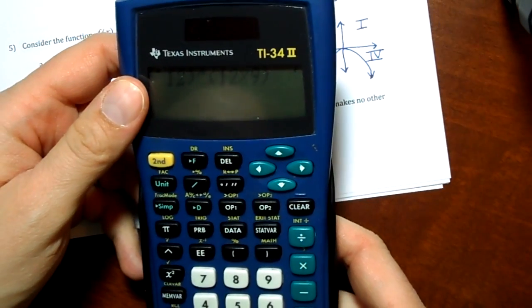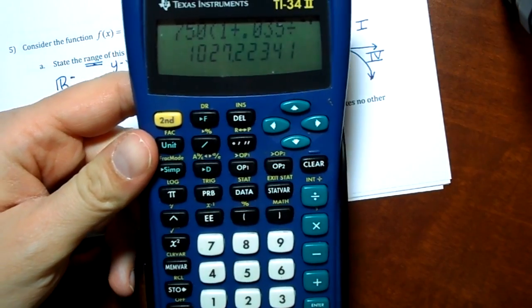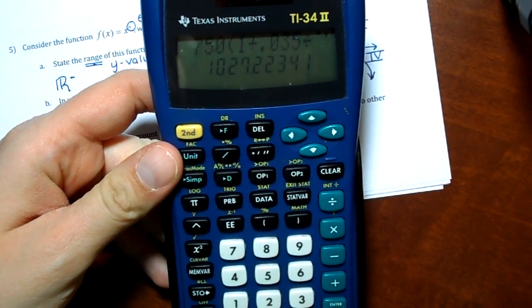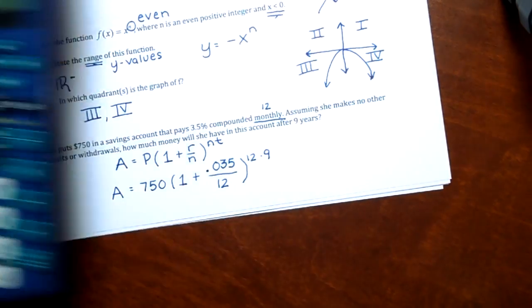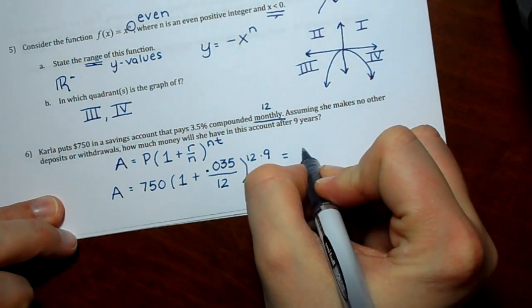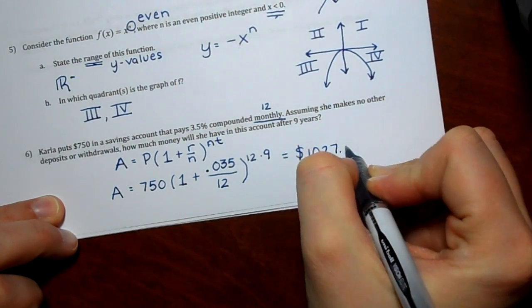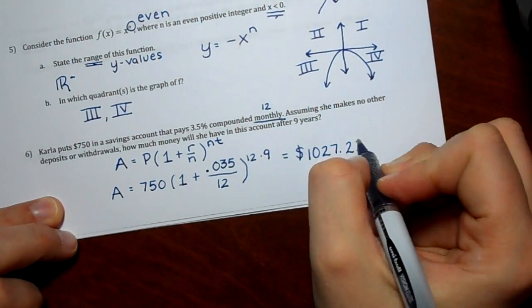Okay, let's hit enter. And I end up with $1,027.22. Remember, this is money, so we're rounding to 2 decimal places. So my final answer here is $1,027.22.